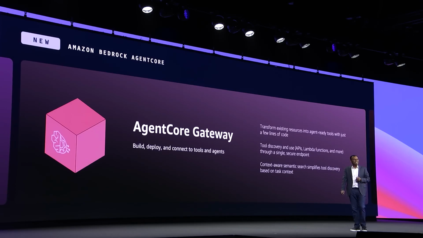Gateway even provides one-click integration with several popular tools such as Salesforce, Slack, Jira, Asana, and Zendesk. For input types, Gateway supports OpenAPI, Smithy, and AWS Lambda. And as your tool collection grows, agents can find and use the right tools faster through built-in semantic search capabilities. And because you need a secure way to do this, it automatically connects into our identity service.